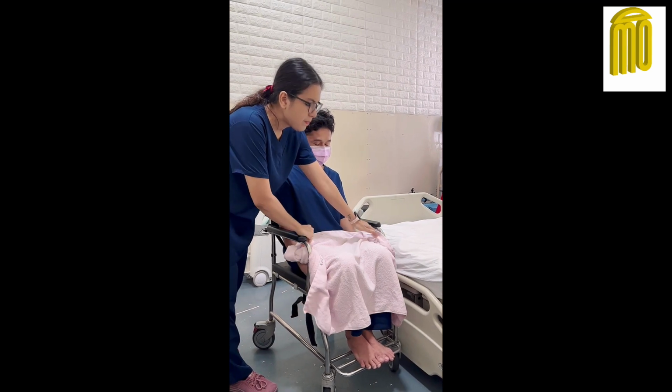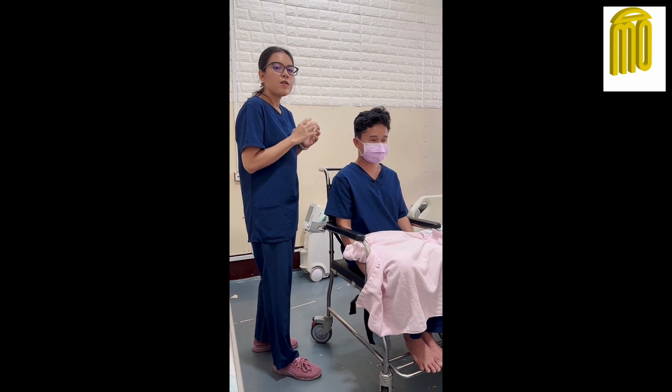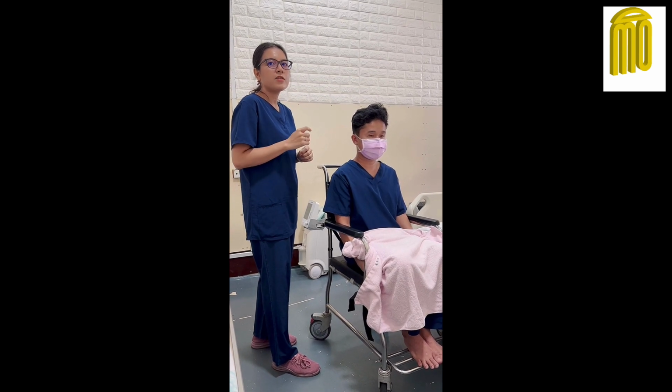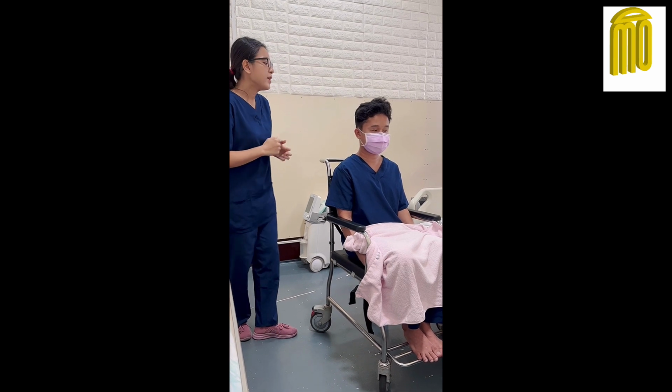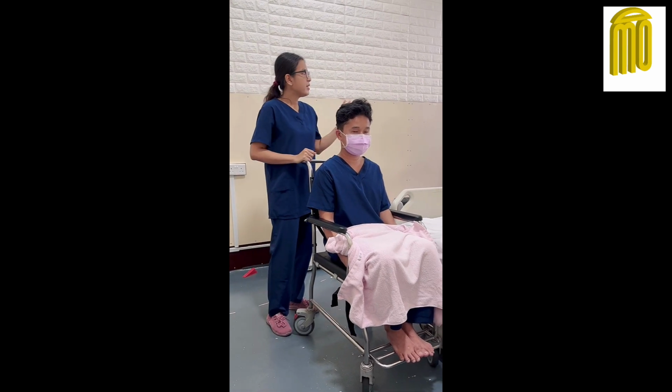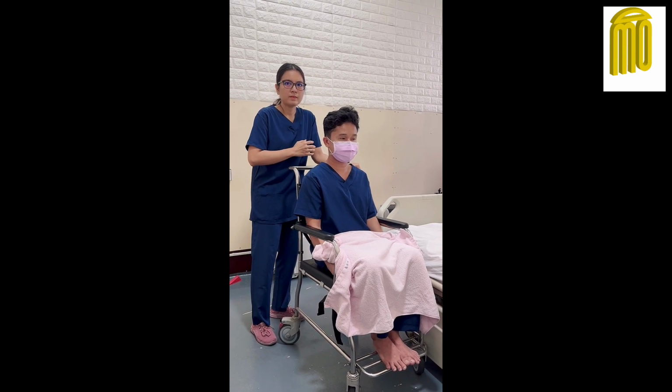And always remember, the top clothes of the residents cannot be undressed at bedside. You must undress the top clothes only in the bathroom or toilet. Okay, then we make sure the water heater is on already, then we go into the bathroom.